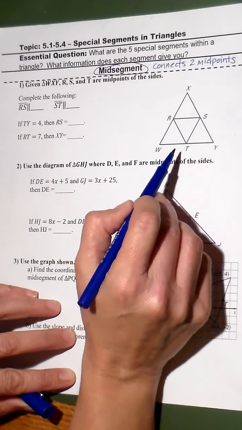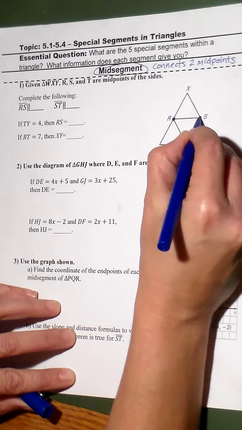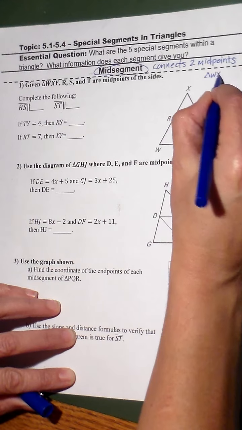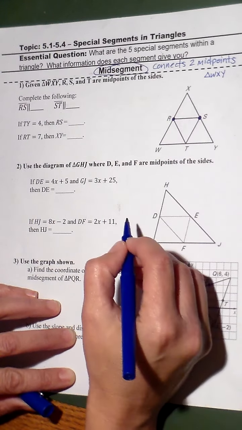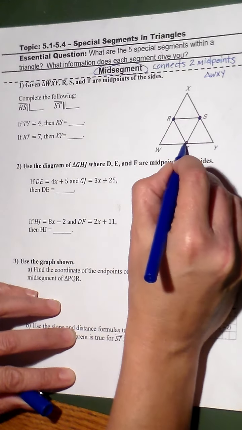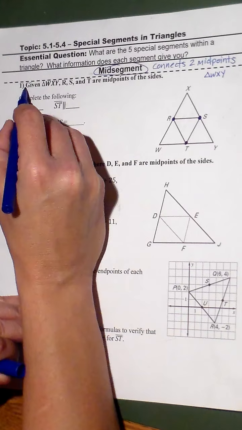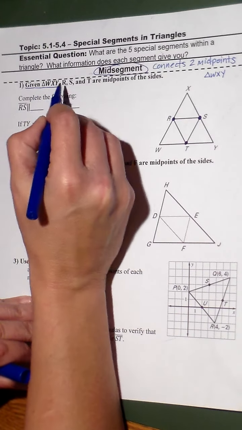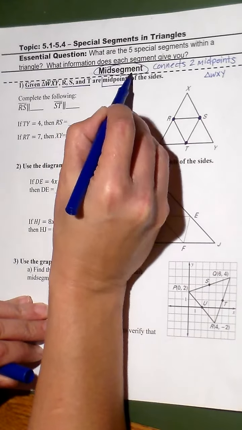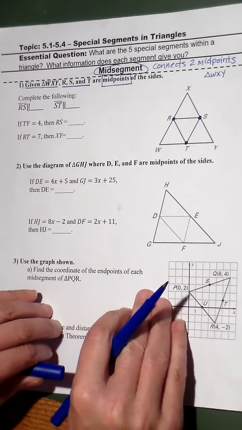So as we look at this particular picture right here, we have triangle WXY. And then on the three sides, we have R, S, and T that are all marked. And if you look over here, it says, given triangle WXY, R, S, and T are all midpoints of the sides. So there it is, indicating that they're midpoints.